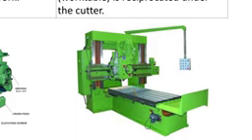Now the major difference between shaper and planer is that the planer has reciprocating motion of the workpiece. So here the table reciprocates, whereas in shaper machine the cutting tool reciprocates. So in planer machine the table reciprocates, whereas the cutting tool remains stationary.